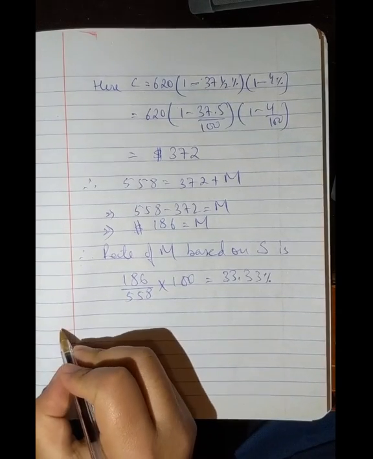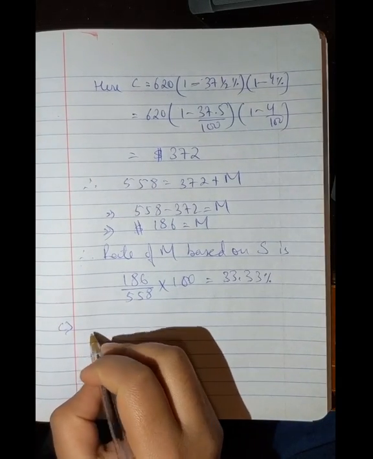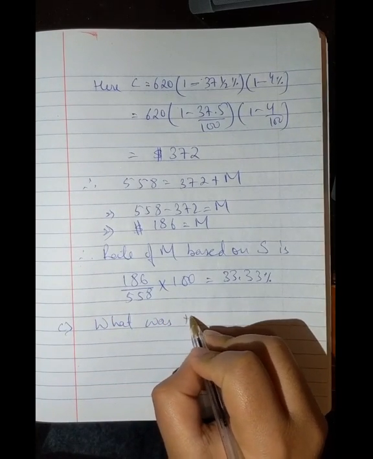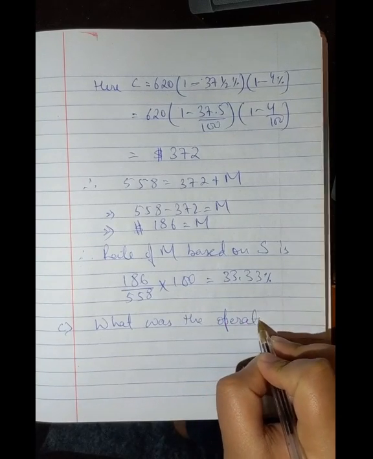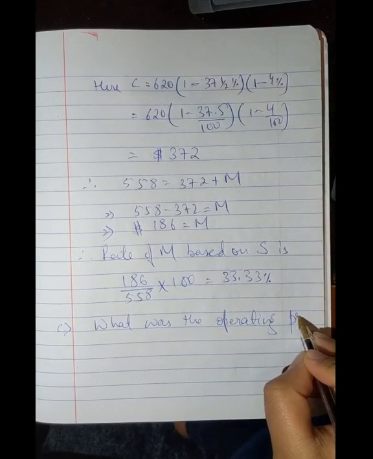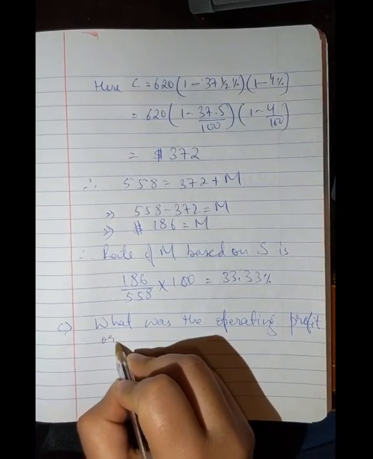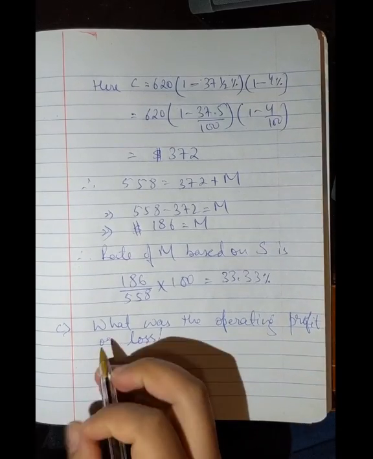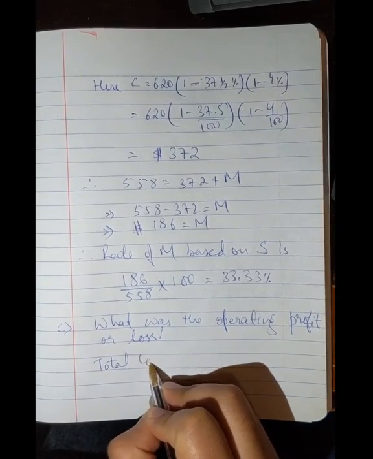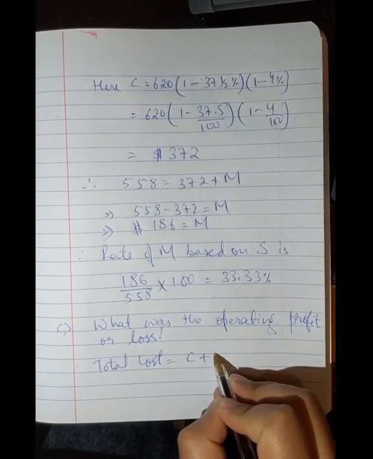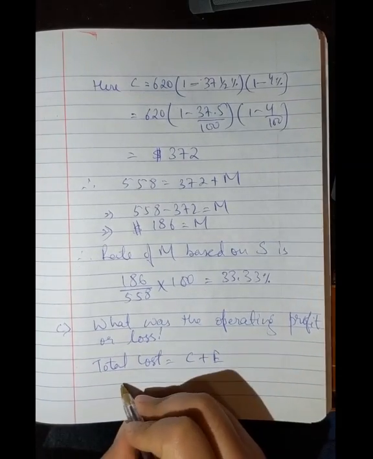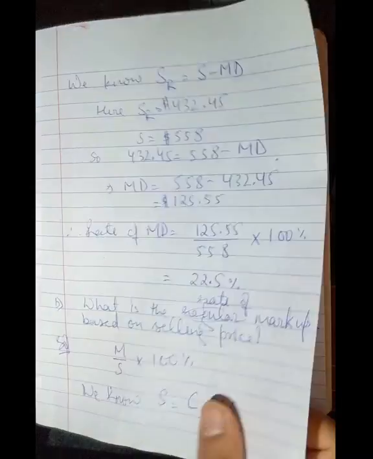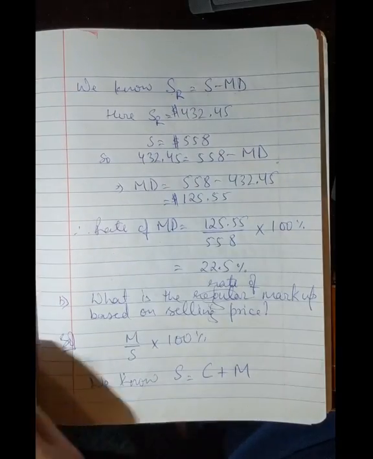Now let's move to part C. Part C is, what was the operating profit or loss. Whenever you have to find profit or loss, you need to find total cost, which is C plus E, and the sale price. We already have the sale price here. It's given in the question.